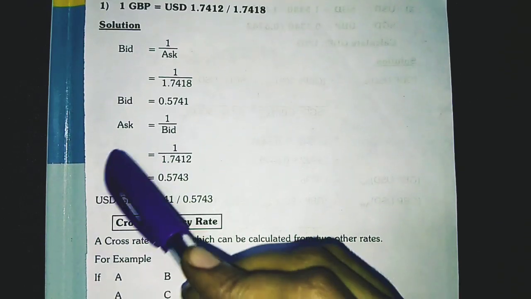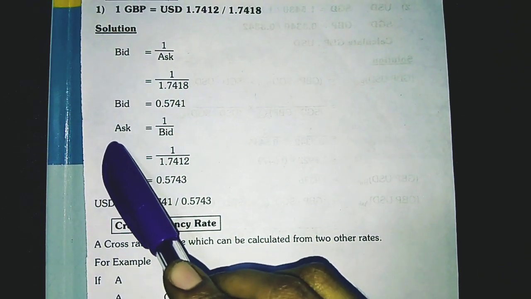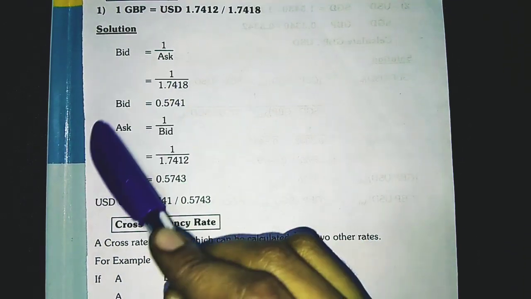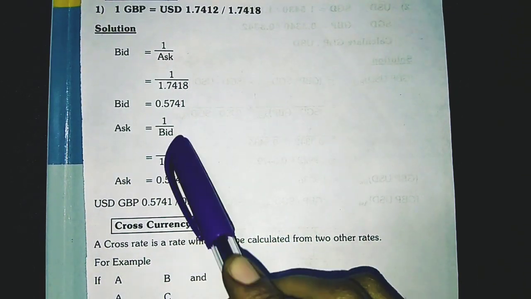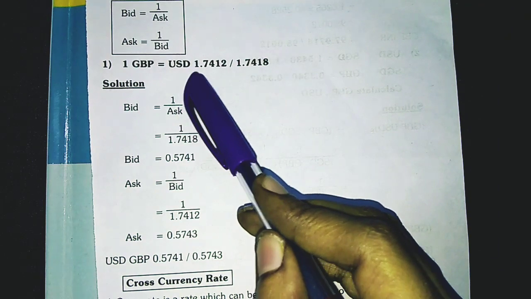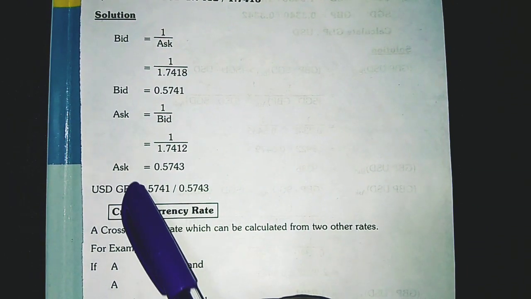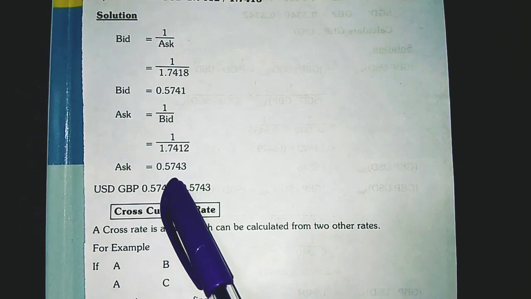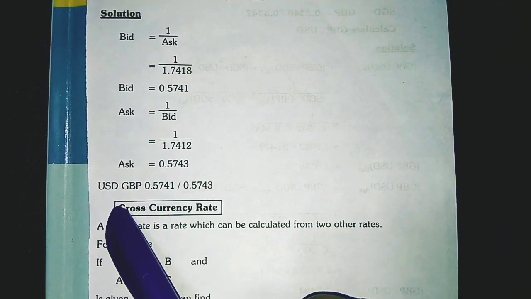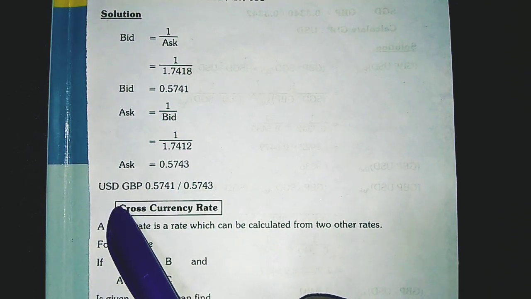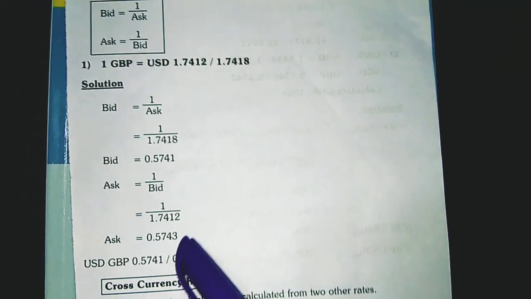So we will get the bid of 0.5741. Now the ask formula is ask is equal to 1 divided by bid. So it is 1 divided by 1.7412. So you will get the ask of 0.5743.